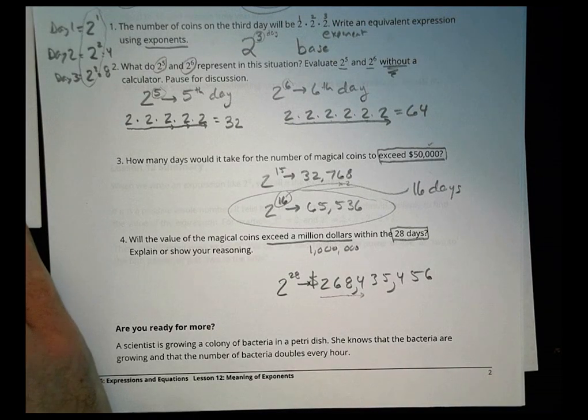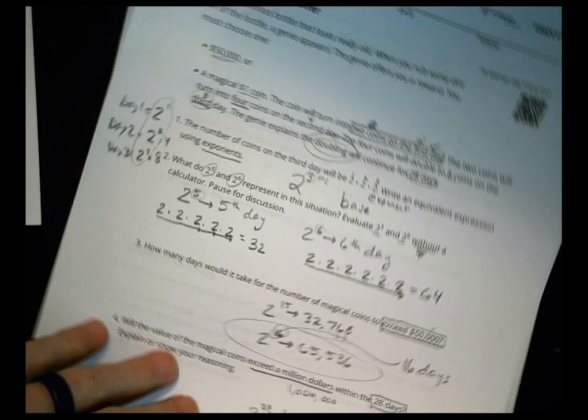Okay, let's go ahead and look at one more activity, activity number 3.